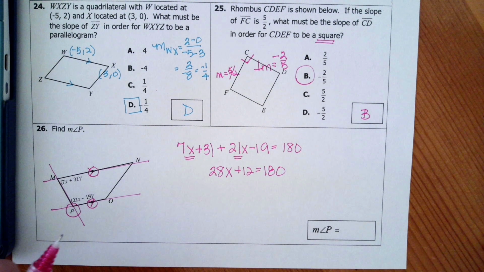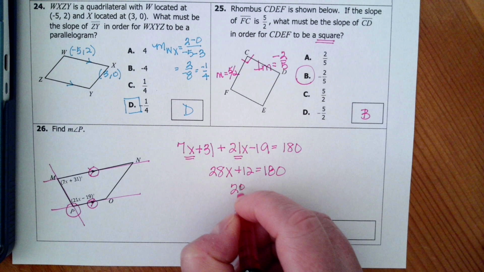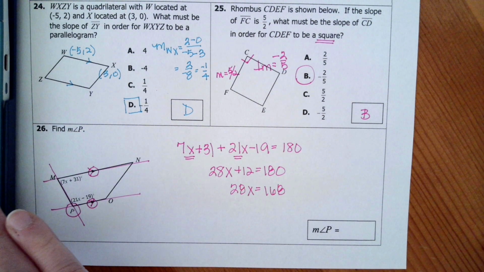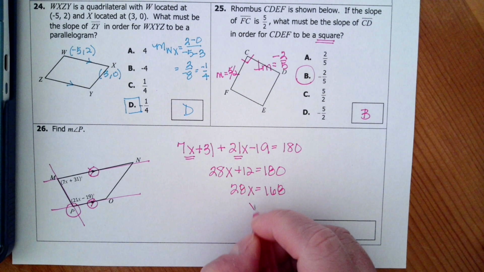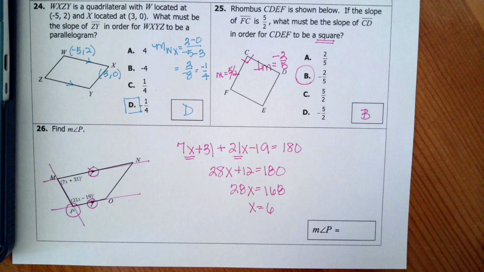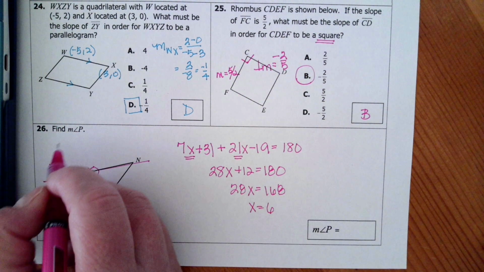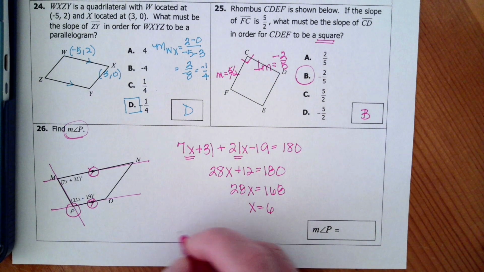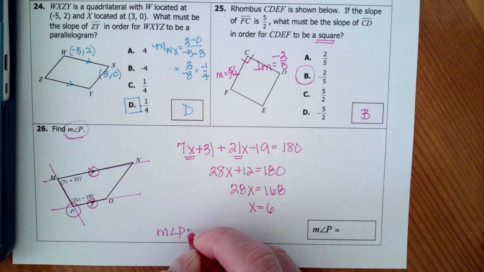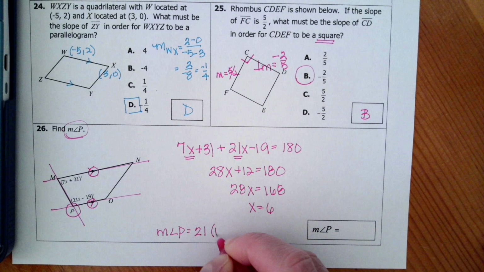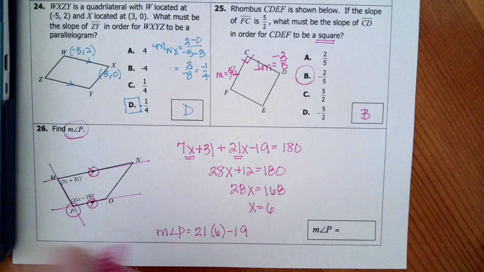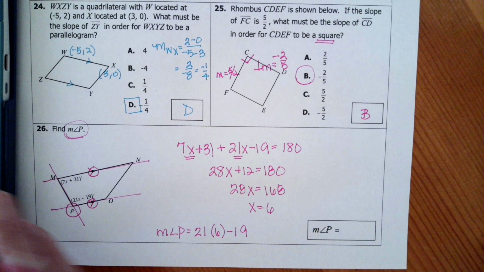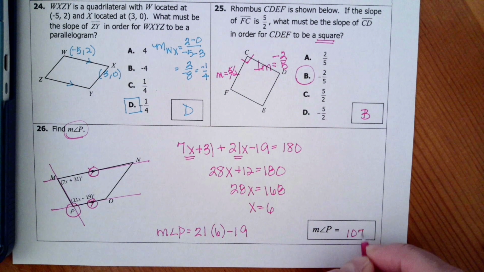So we'll subtract. 28x is going to be equal to 168. And then we'll go ahead and divide. And so x should come out to 6, which again, it's a very good answer, but you are a very good student and you're going to go back and make sure that you answered what was asked. They wanted you to find the measure of angle P, so we need to substitute 21 multiplied by x minus 19. All right, so 21 times 6 minus 19 should come out to 107 degrees.